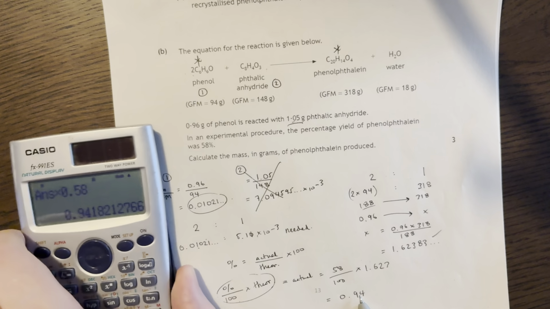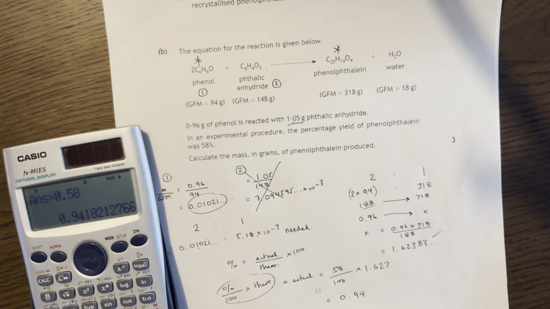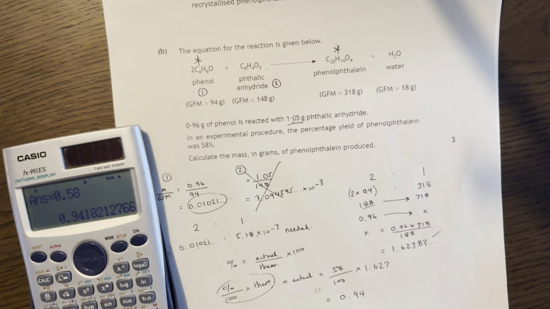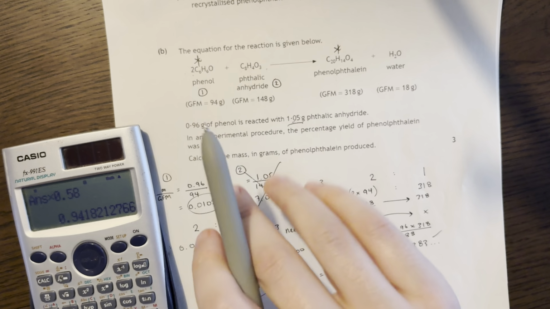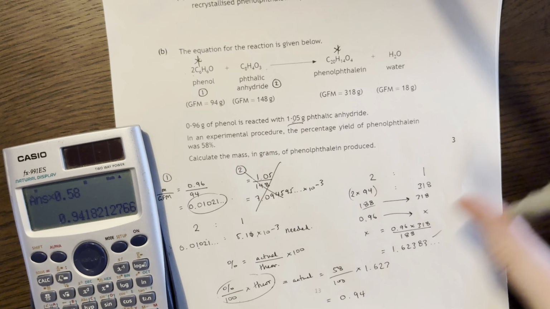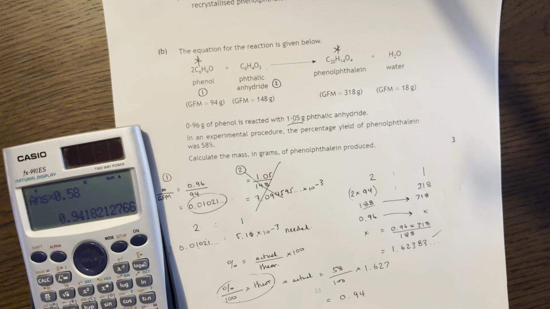Okay, now why is that? If I look at all of the data in the question, there's a lot of it. There's 4 GFMs, there are 2 masses, and there's a percentage. That's 7 values. I can rule out the GFMs. These are exactly known quantities or literature values because they come from the literature, the data book. So they are considered to be exact quantities. They're exactly known if they're referenced in a question. So I can ignore those when I'm making these considerations.